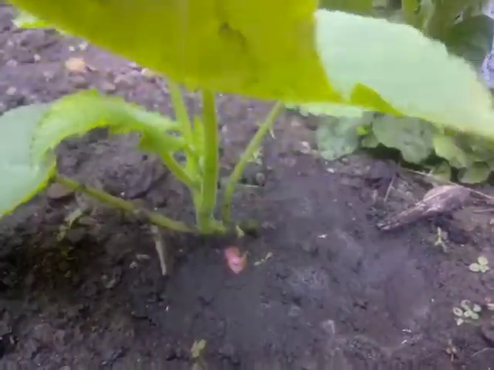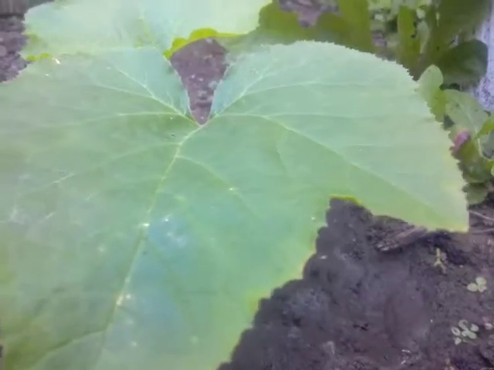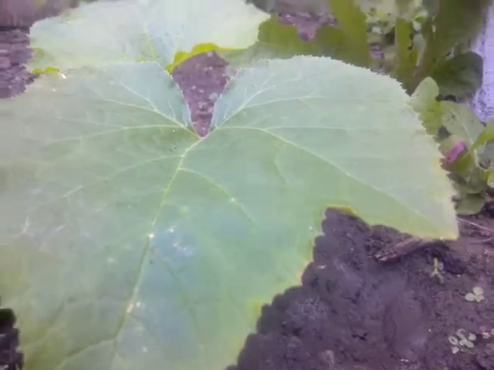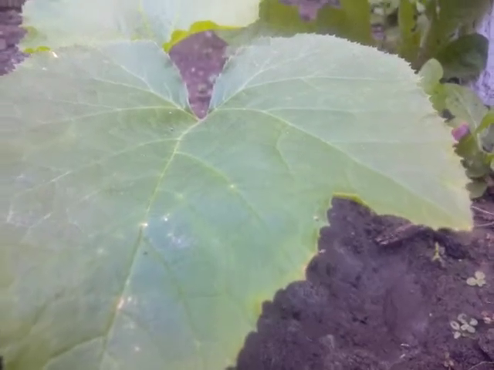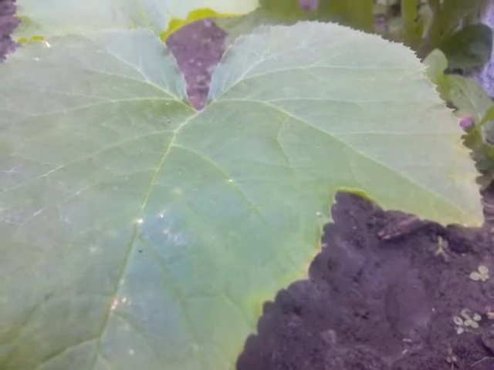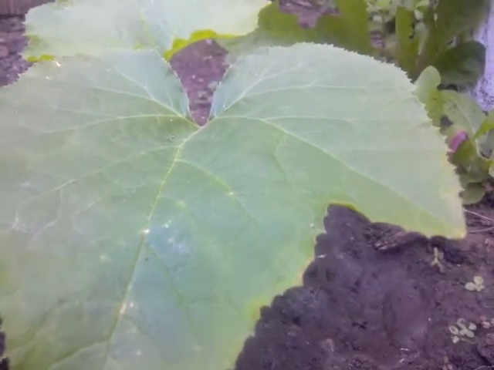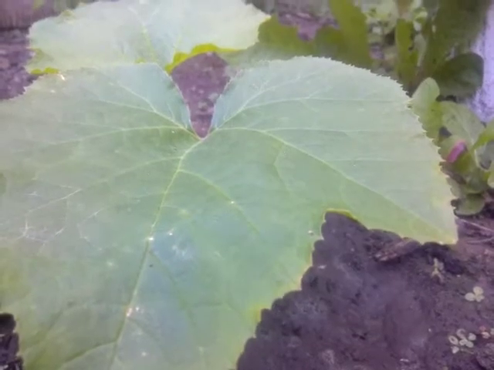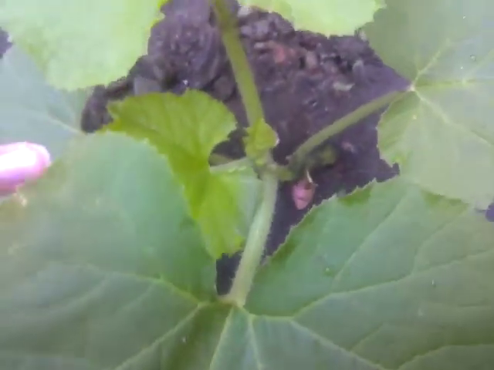Next one is pollination. When the flower opens and some of the pollen falls off, the bee won't get much pollen onto the female one. And that may not work, and there will be no fruit growing on there. Always gotta look for that too, like hand pollination.